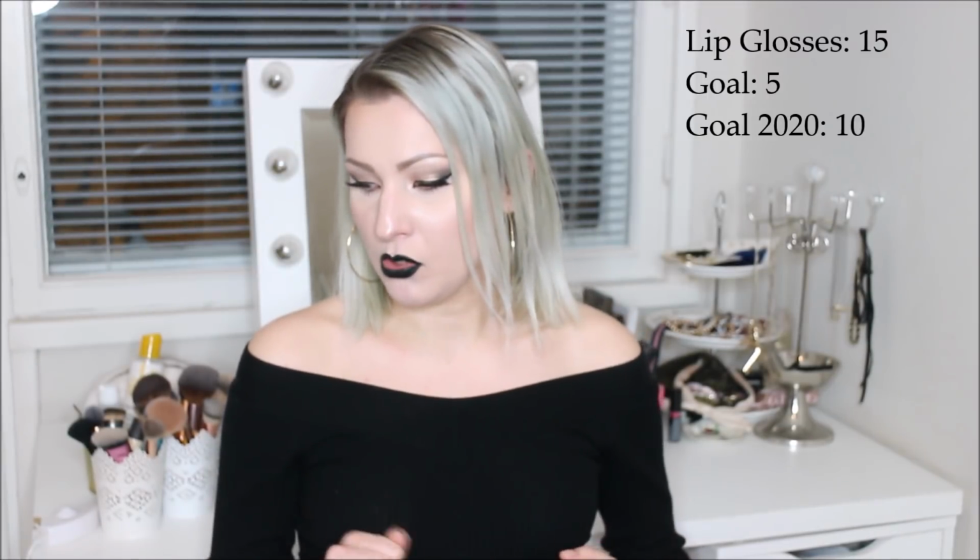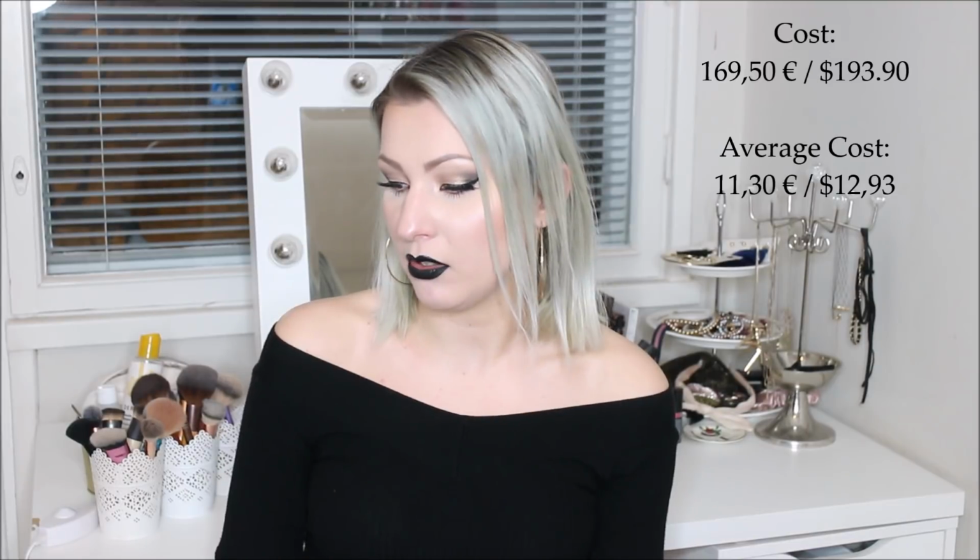Then I do have currently 15 lip glosses, and my goal is to have 5. I honestly don't wear lip gloss that much. I did set for myself a goal that I want to have 20 lipsticks next year in January, with some nice variety. I think lip glosses are something where I'm happy with having a little bit less. My lip gloss collection is worth 169 euros and 50 cents, and the average cost of lip gloss in my collection is 11 euros and 30 cents.